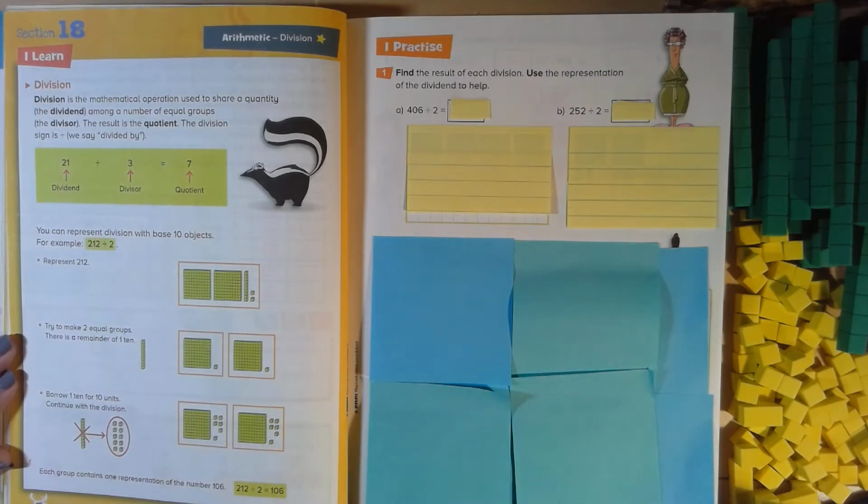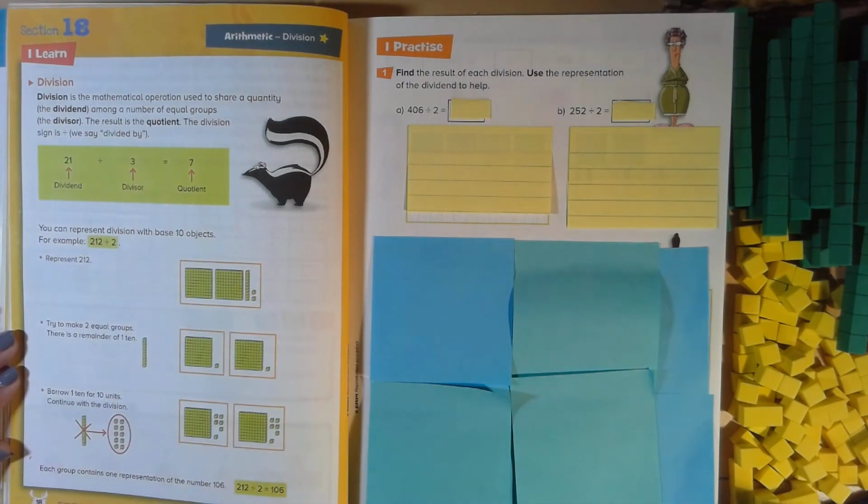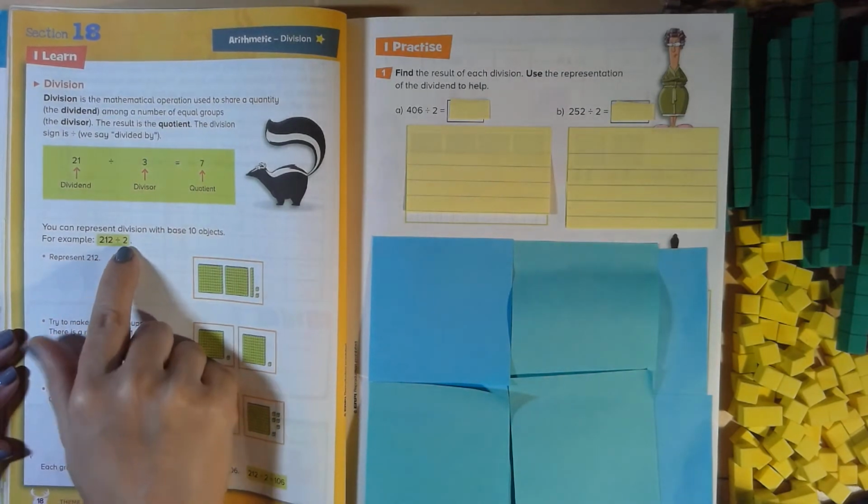Hi there, it's Diane. Welcome to my basement. Today we're going to be learning about division. We're going to learn how to take a 3-digit number and divide it by a 1-digit number.